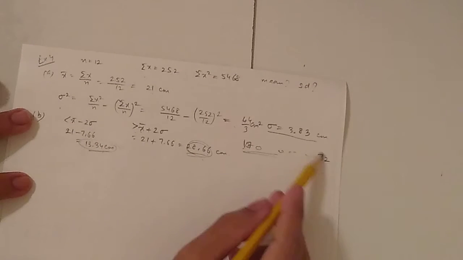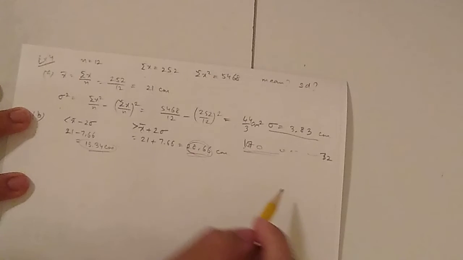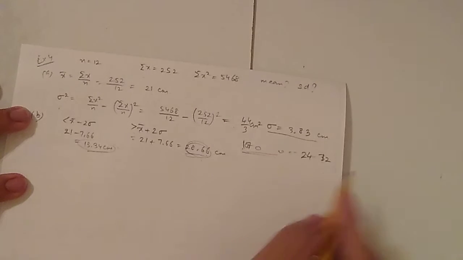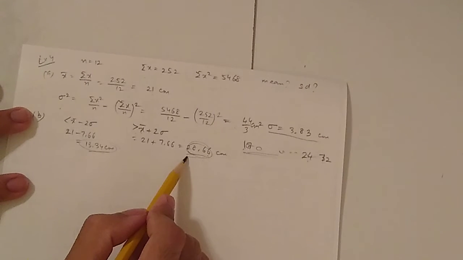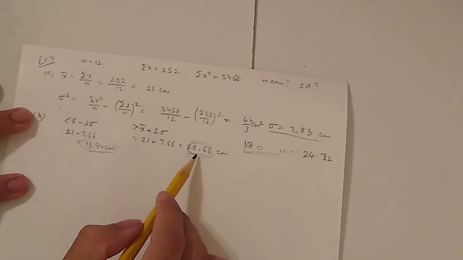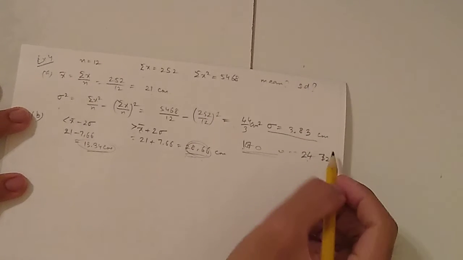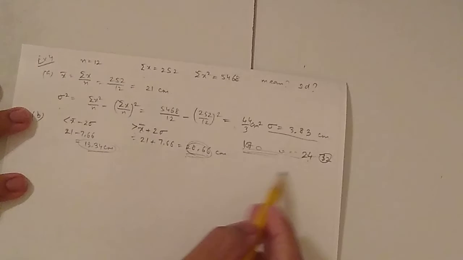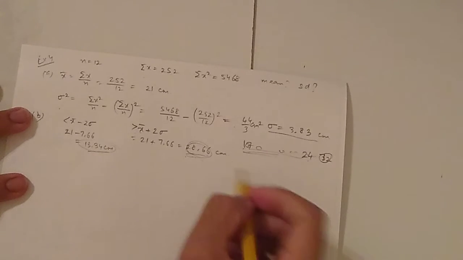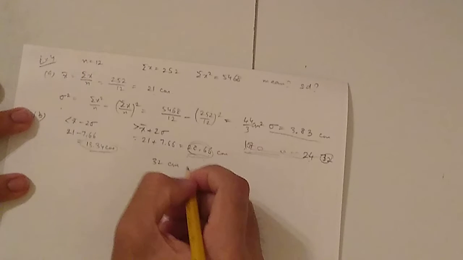The next value after 32 is 24. 24 is less than 28.66, so it is not greater than this. Okay, it is not an outlier, so we do have only one outlier. The rest are all okay. So in that case 32 centimeter is an outlier.